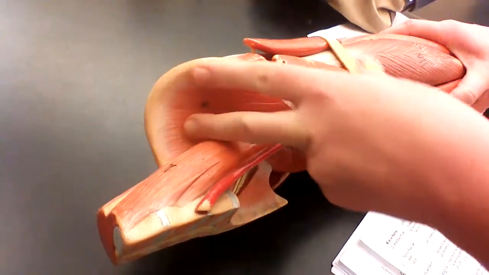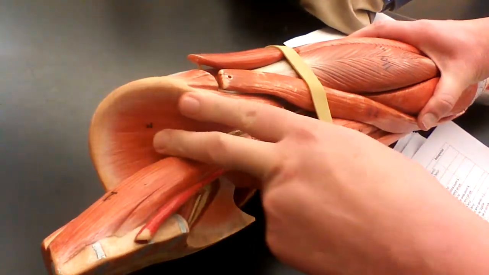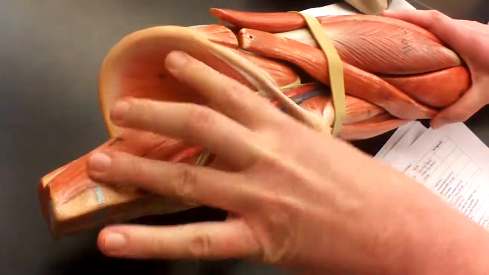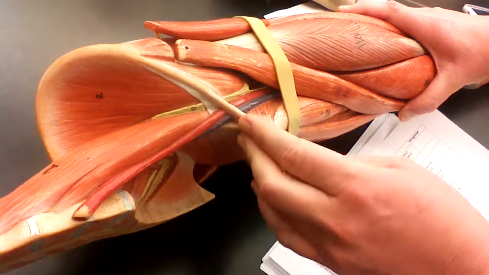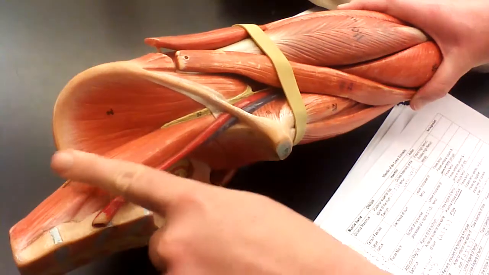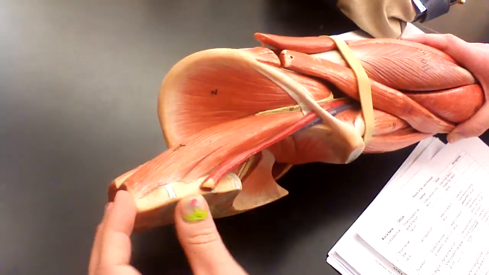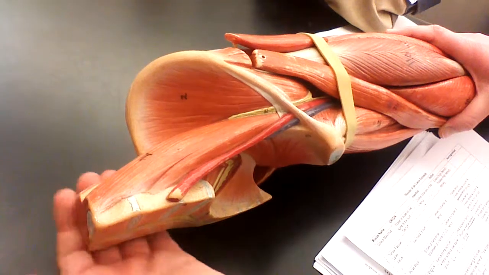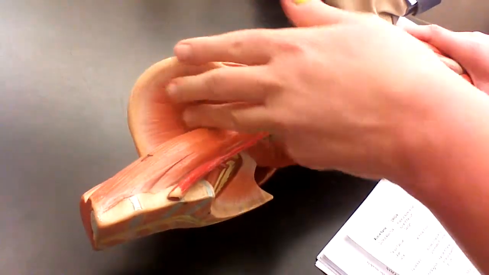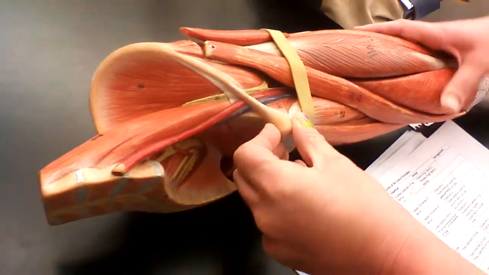This is the iliacus, and the origin is the iliac fossa of the ilium. These two work together, so the insertion of both is going to be the lesser trochanter of the femur, which is down in here. So, psoas major, the origin is the transverse process of the L spine, L1 through L5. And again, same with the iliacus, these insert into the lesser trochanter of the femur.